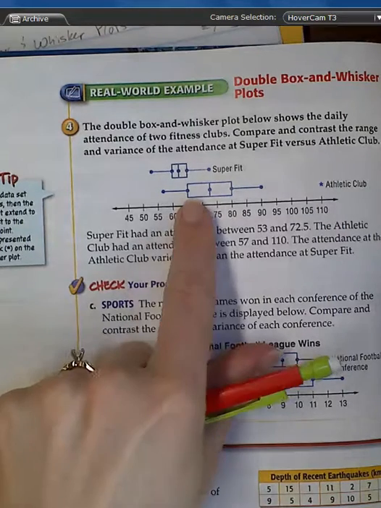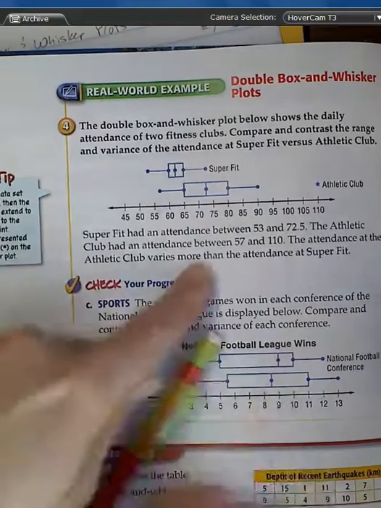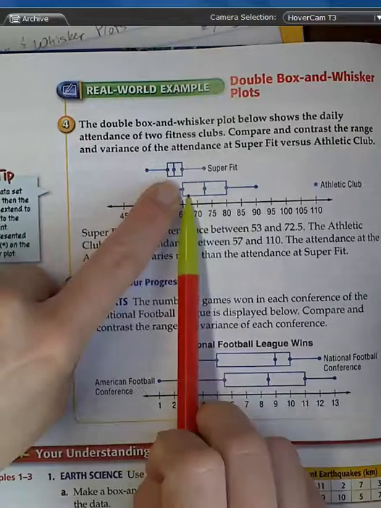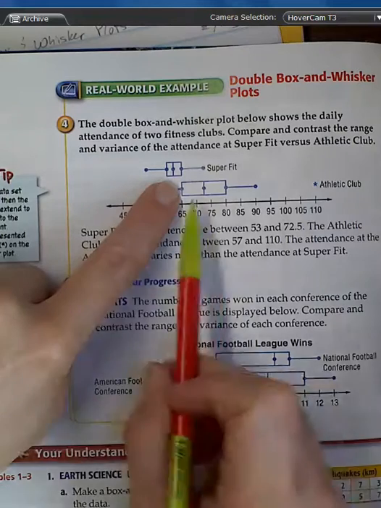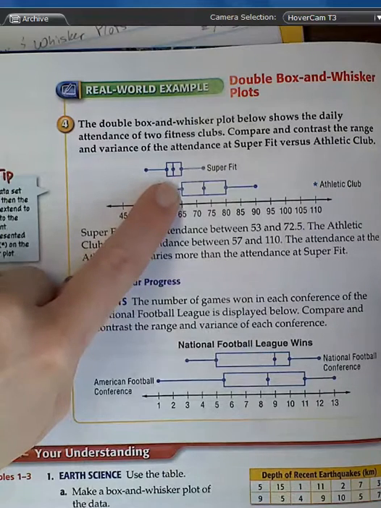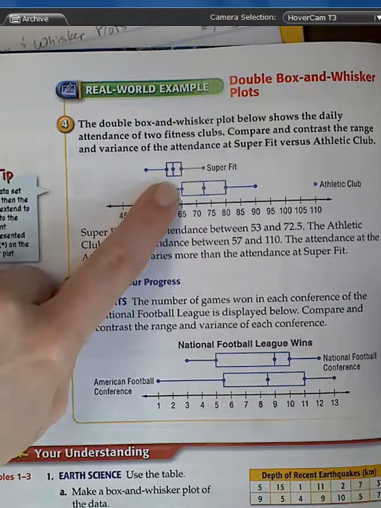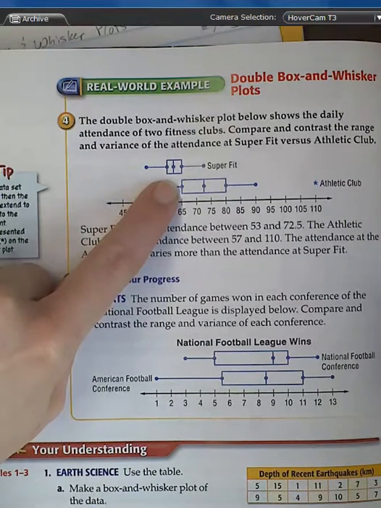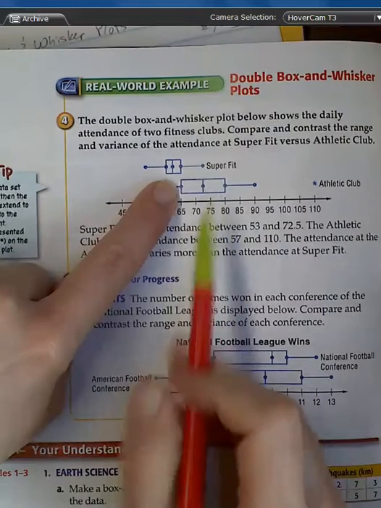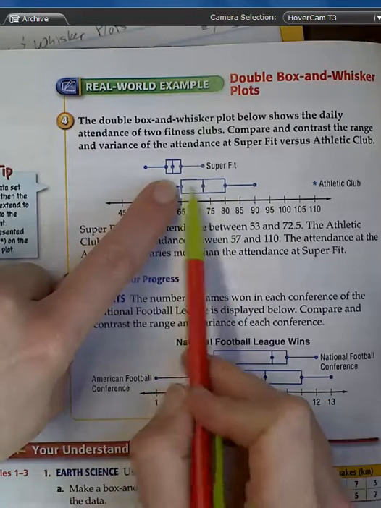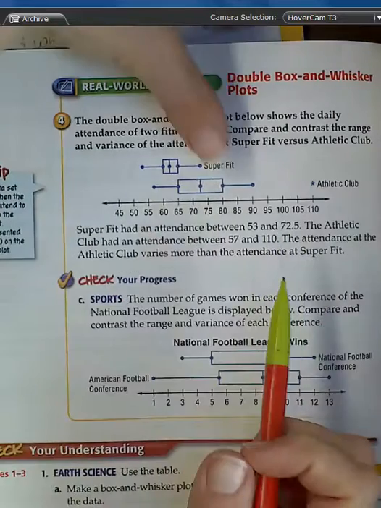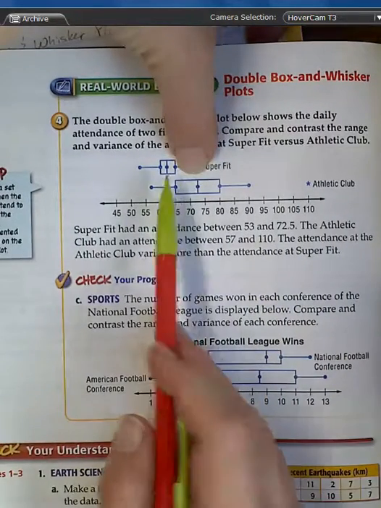Look at that. Well, wait a minute. Can I build on that, Jaden? If I have those two and a whisker, now what percent is that? If I have two boxes and a whisker, what percent of the data? What percent is in each quartile? Okay, so I have three of them. So what percent? So 75% of the Athletic Club, these three quartiles, is higher than what percent of Superfit?